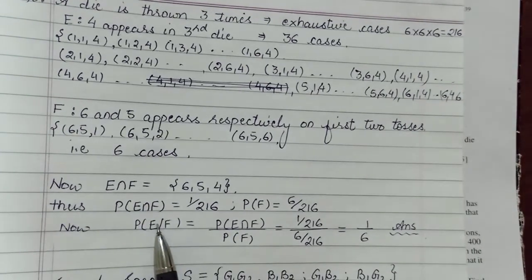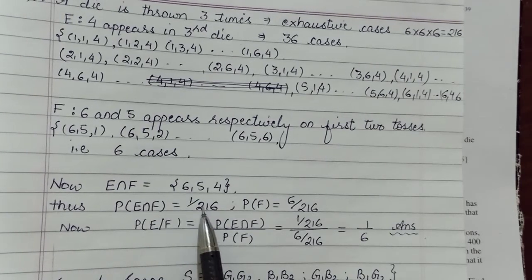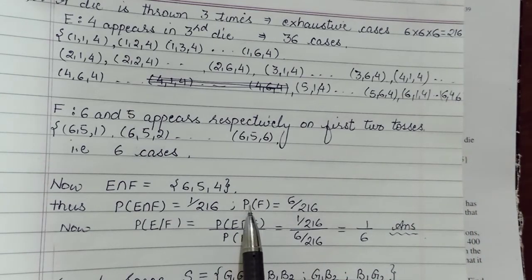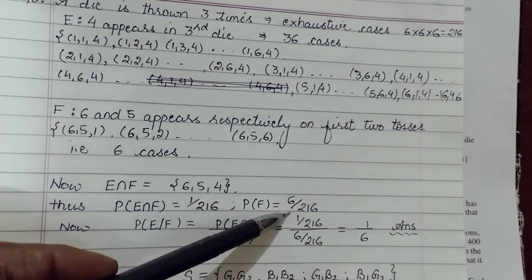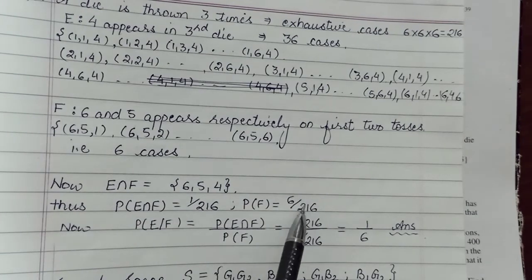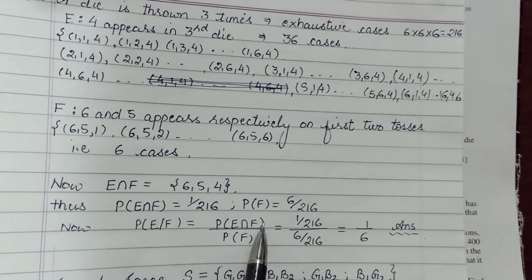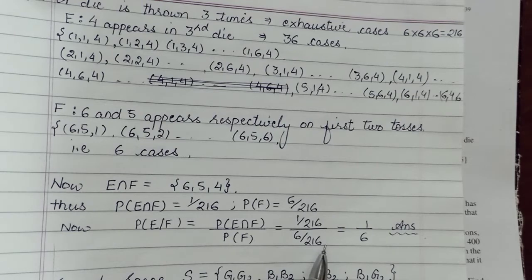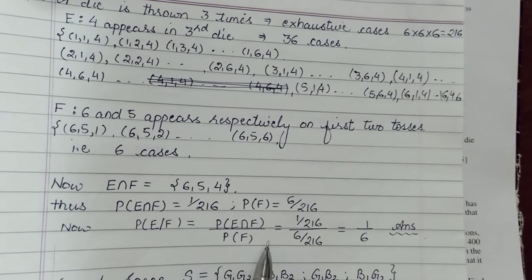If you're looking for probability, then probability is favorable outcomes, only one, upon total outcomes, which were 216. Then the probability of F will be favorable outcomes upon total possible outcomes. Although this should cancel for probability, I have not done it yet because this is not the final answer. We were actually interested in the probability of E given F, which is the probability of the intersection upon the probability of F, and by doing this the cancellation will happen because of the same denominator. We can also write this formula as the cardinal number of this set upon the cardinal number of this.